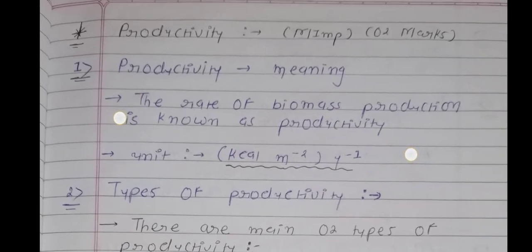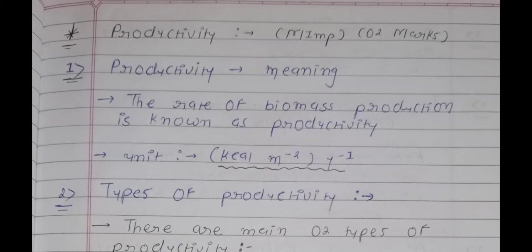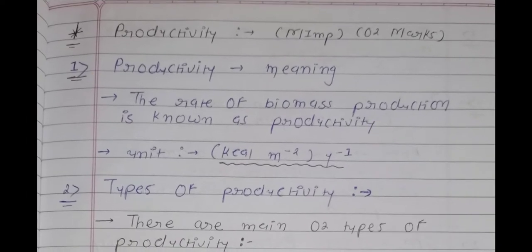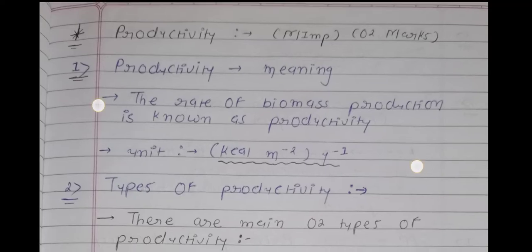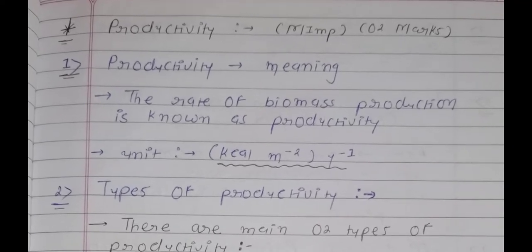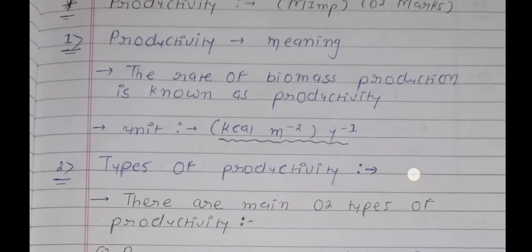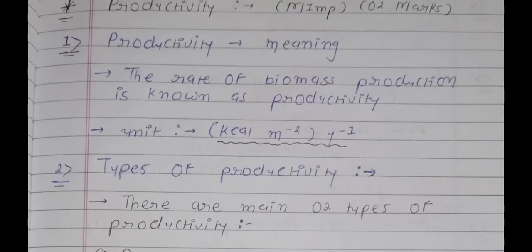So what is the meaning of productivity according to ecology? It is the rate of biomass production. Okay, so productivity is what? It is the rate of biomass production. Biomass is equal to organic material. So productivity is the rate of biomass production, or biomass production rate is known as productivity. So it is a one-liner question.